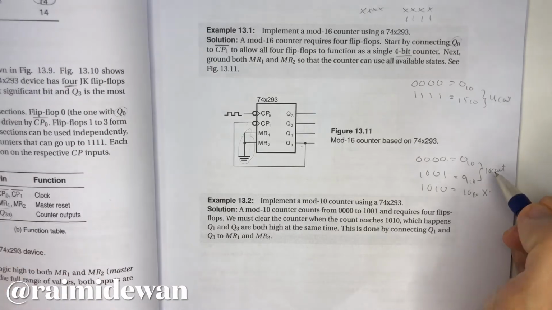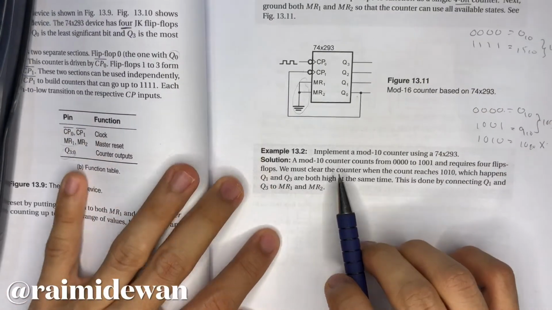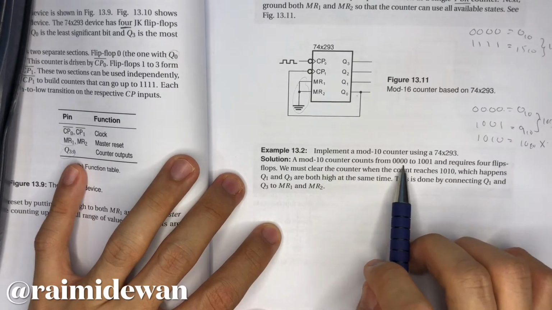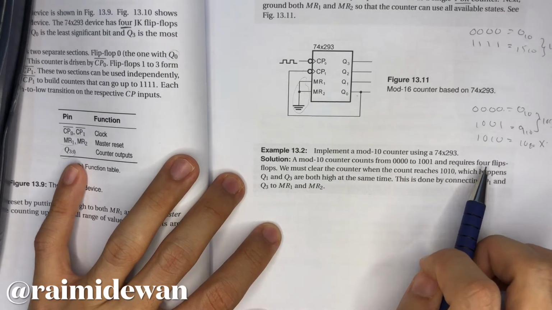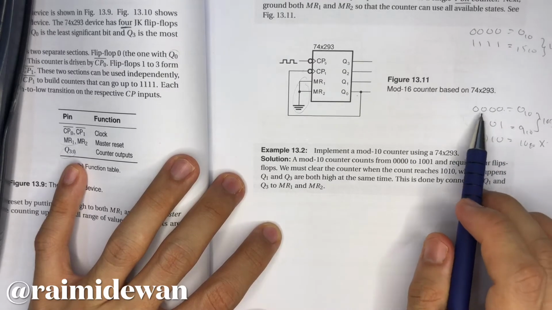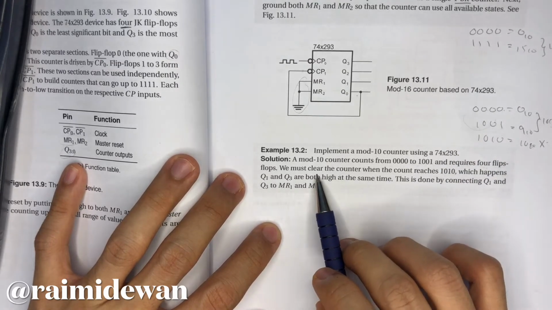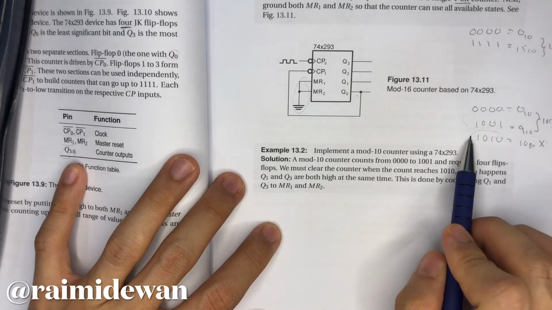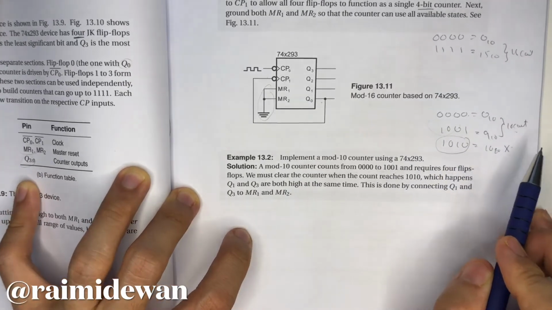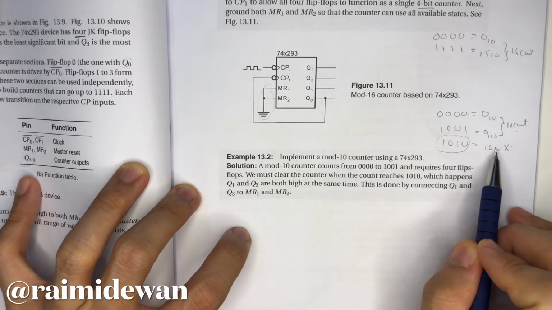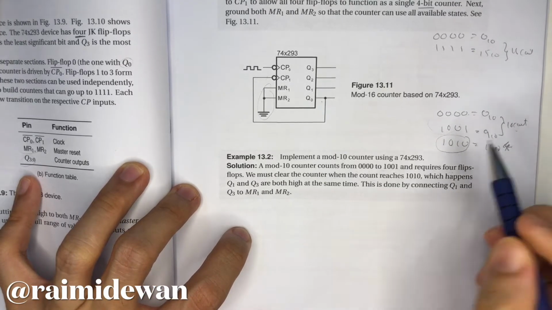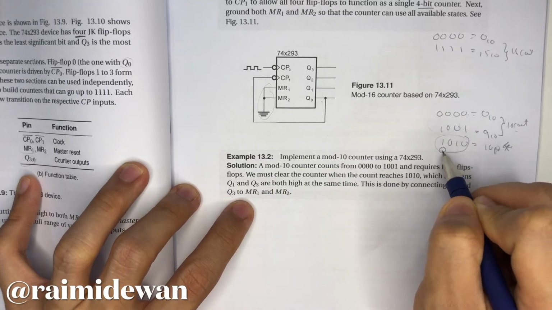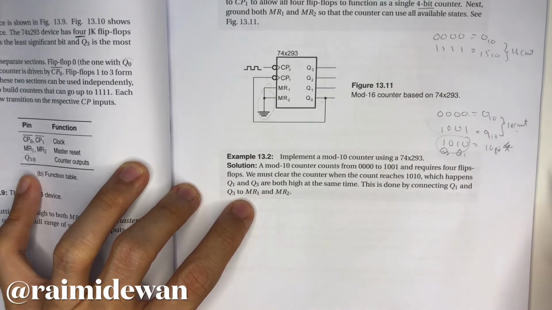Okay, 10 counts. So what we do is, like I said, mod 10, count from 0 0 0 0 until 1001, and you require 4 flip-flops. Yes, 4 flip-flops because you have 4 digits. We must clear the counter when the counter reaches 1010. Yes, it must be cleared when it reaches 10 decimal. This happens when Q3 and Q1 are both high.